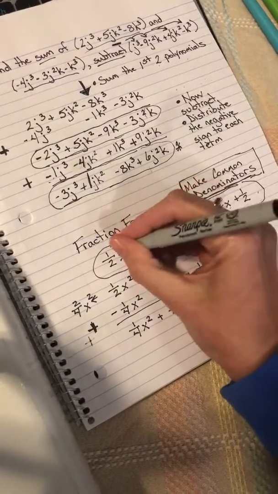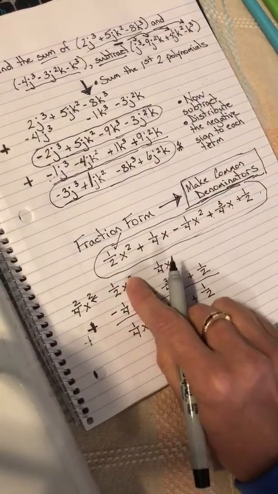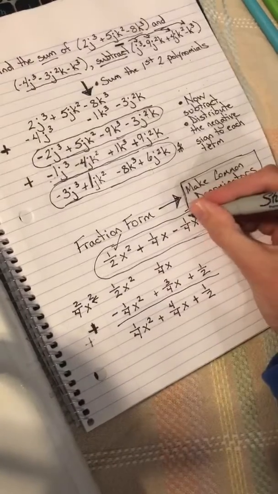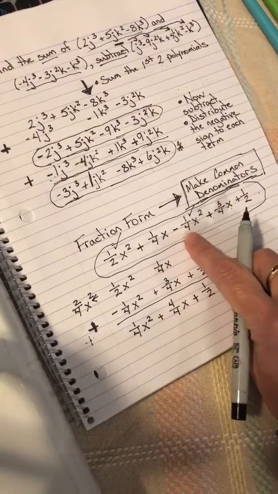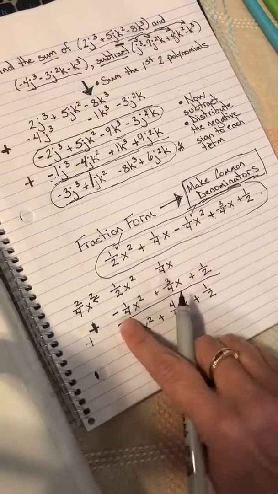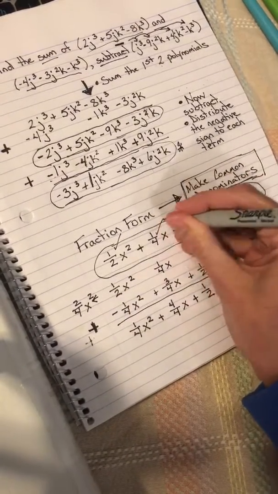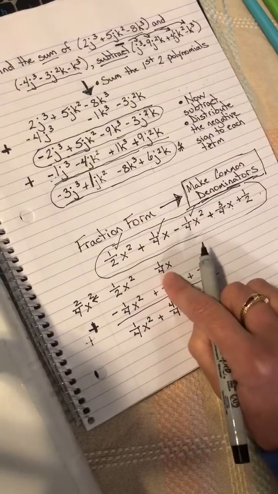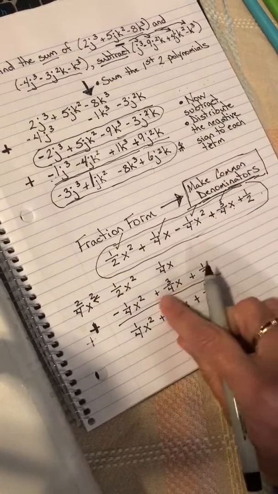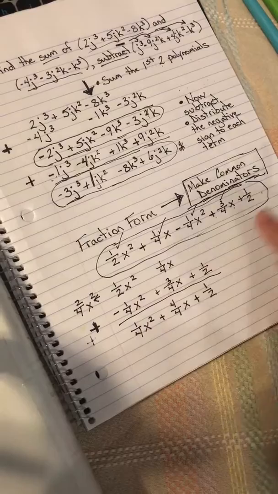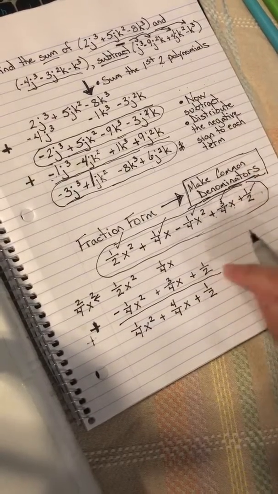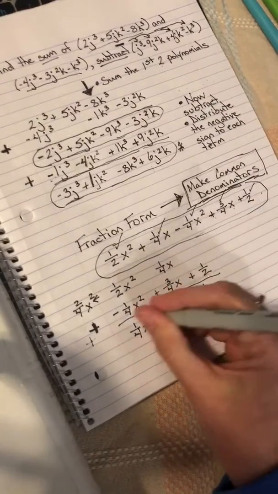So I started with this 1/2 x squared, all right, and then I had a negative 1/4 x squared, which I listed underneath. Okay, then I have a positive 1/4 x and a positive 3/4 x, and then I have the constant 1/2 at the end.